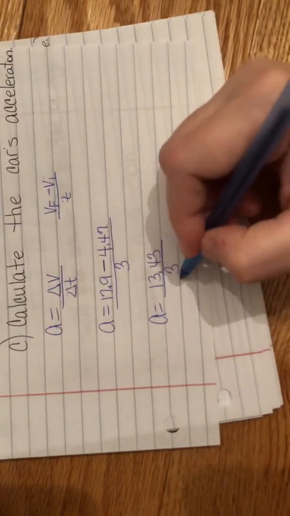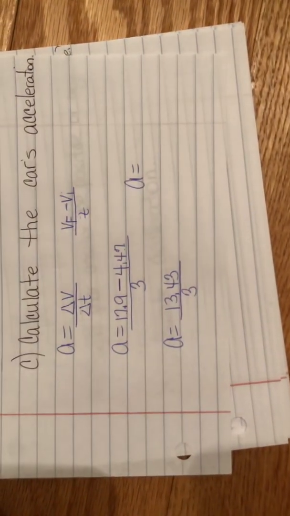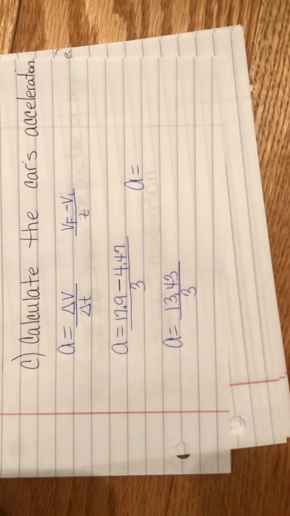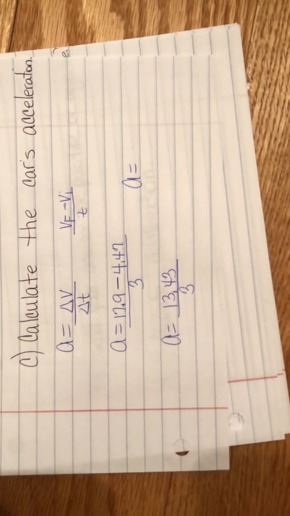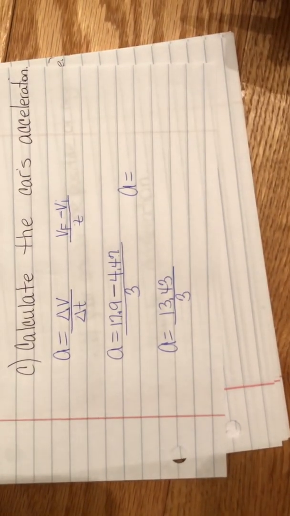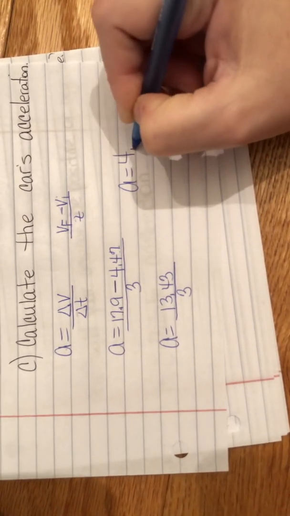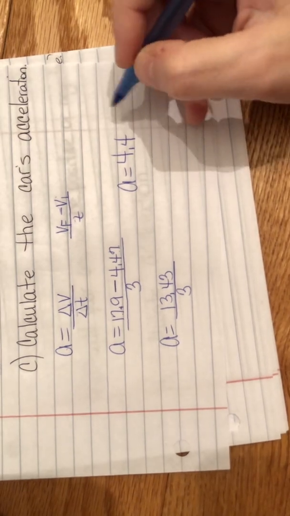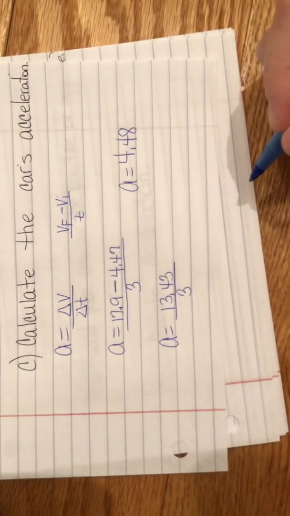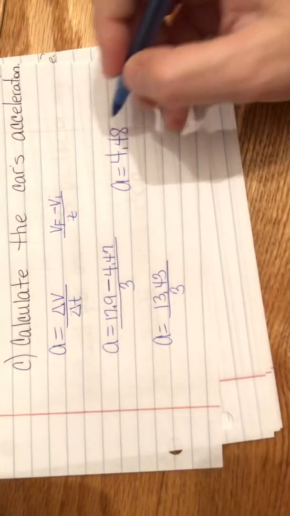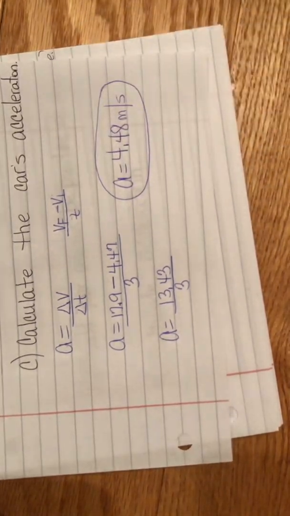So I'm running out of room at the bottom of that page, so I'm gonna scooch over here. A is equal to, what's 13.43 divided by 3? That is 4.476667. All right, I'm gonna say 4.48, because it's like a run-on 4.476667. And then you put meters per second. Acceleration, that's your answer.